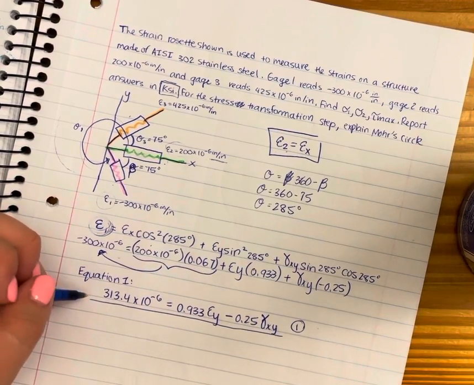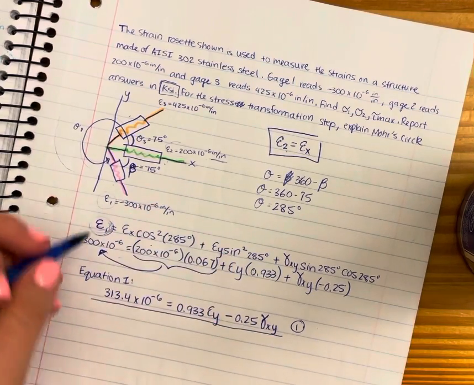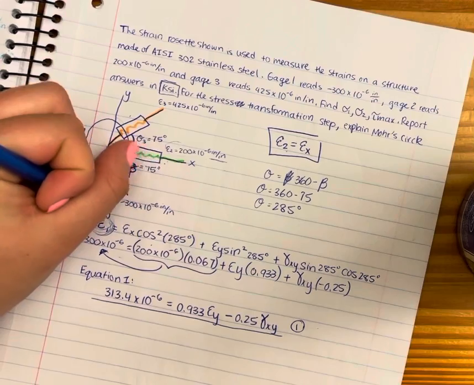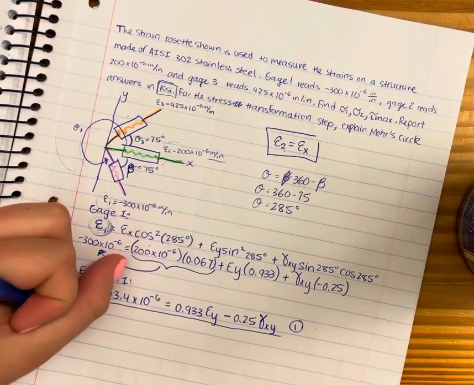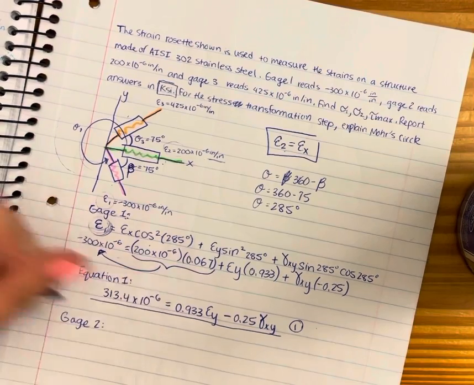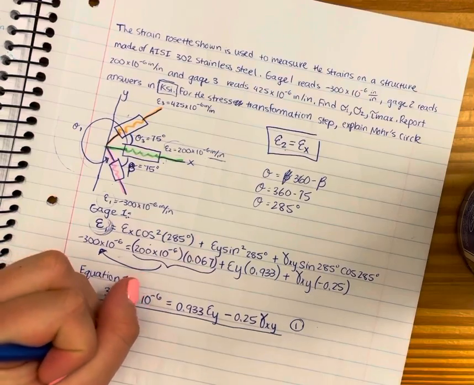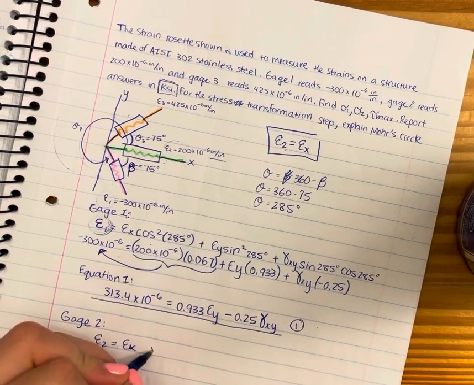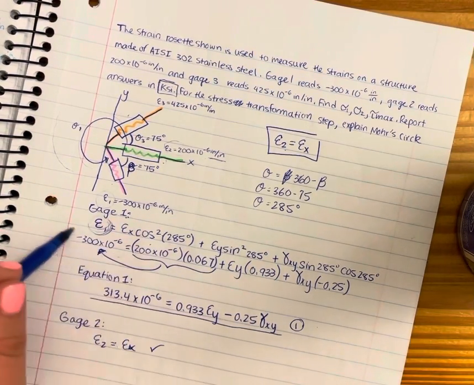Now for gauge 2, since we already know that gauge 2 equals strain in the x direction, then we are done for gauge 2, and we do not need to plug it into this equation.